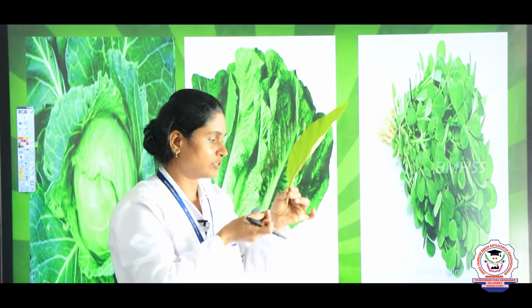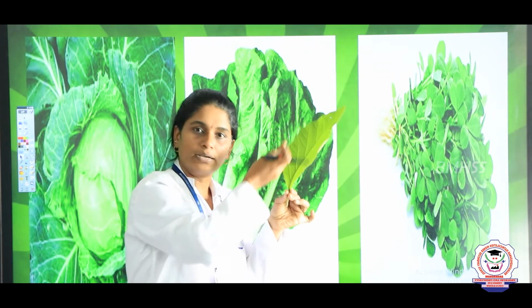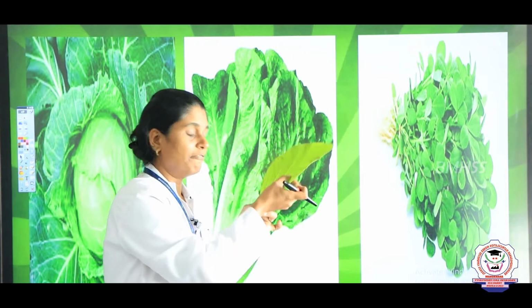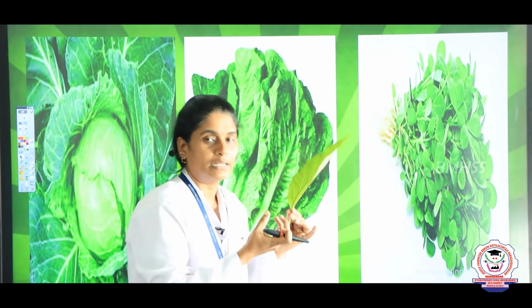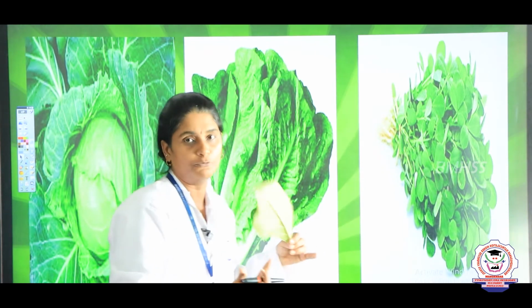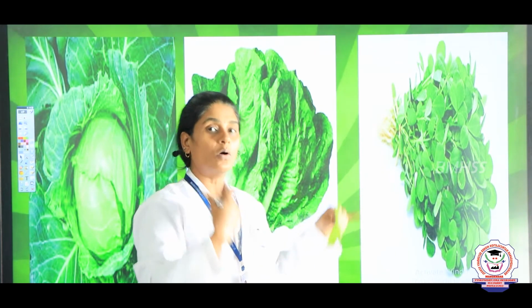It carries the water and minerals through the veins, so the leaf gets the raw materials to prepare its own food. All the plants prepare their own food.